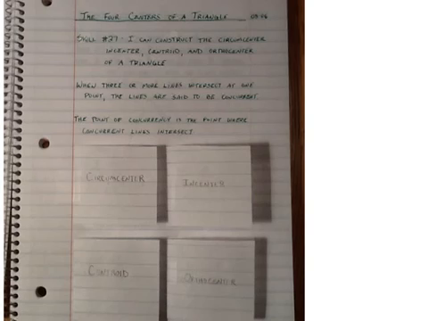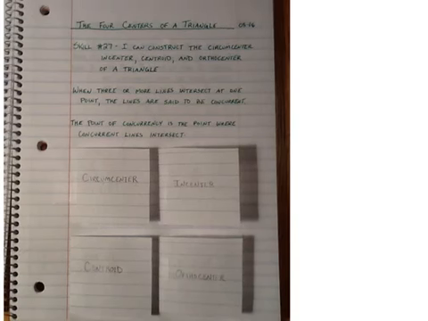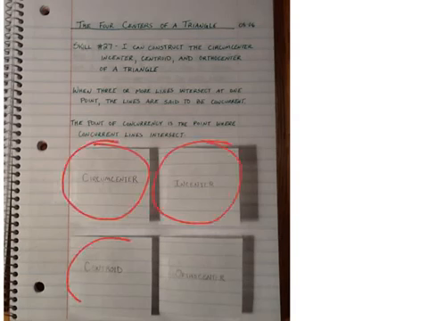We'll start our notes on page 05-06. Title it The Four Centers of a Triangle. As you can see on this page, I have created 4 fold-out little notes, one for circumcenter, one for incenter, one for centroid, and one for orthocenter. These are the 4 centers of a triangle, and in today's lesson we're going to learn how to find those 4 centers.